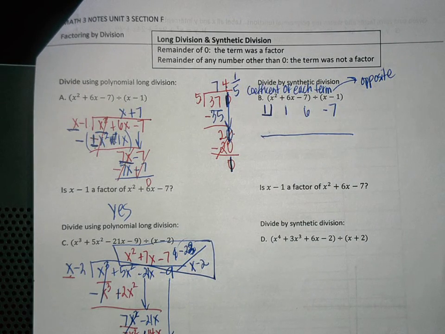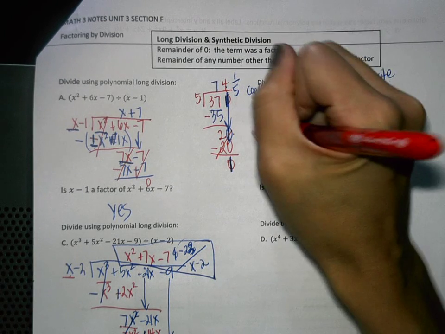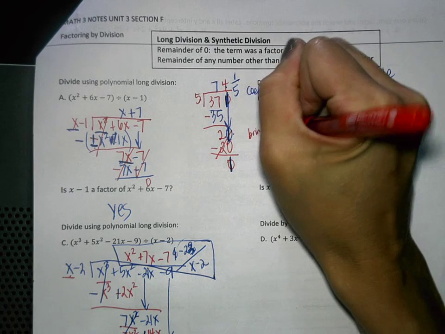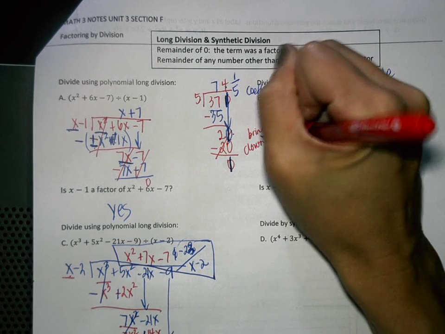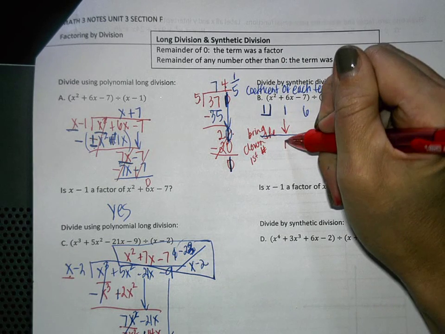This will get practice, and it'll get easier. You always bring down the first number. So in this case, I'm going to bring down 1.